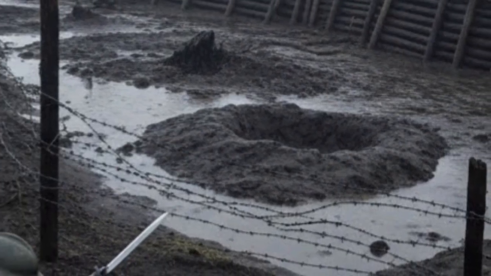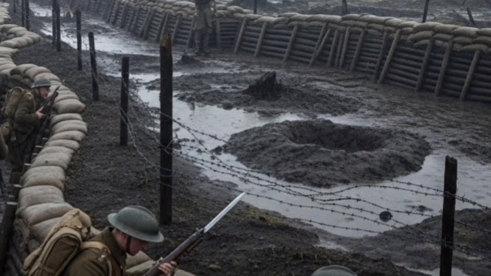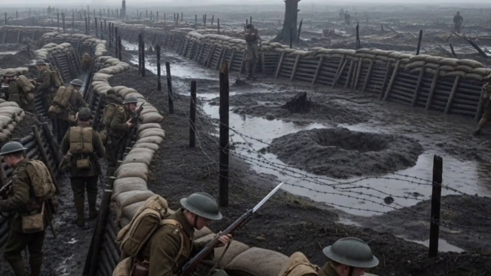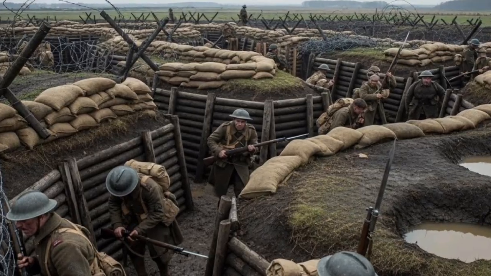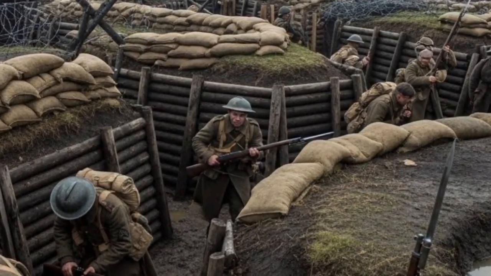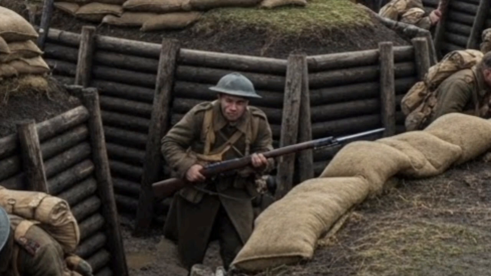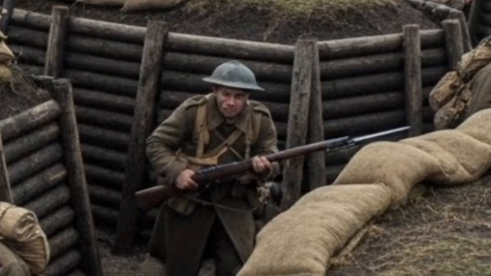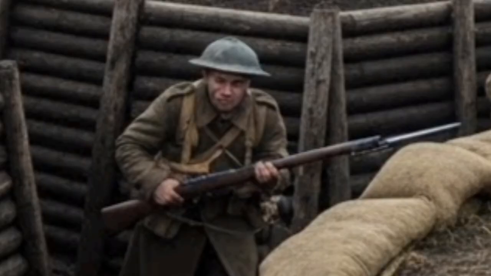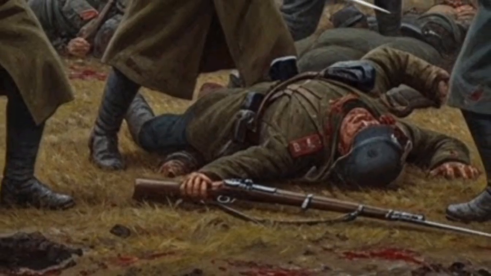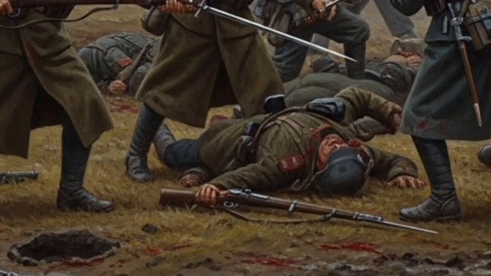The war quickly became a battle on multiple fronts. In Western Europe, Germany and France faced each other across heavily fortified trench systems. These trenches stretched for hundreds of miles and were filled with mud, barbed wire, and the constant threat of artillery bombardment. Soldiers faced unbearable conditions, rain, disease, and the constant fear of attack.